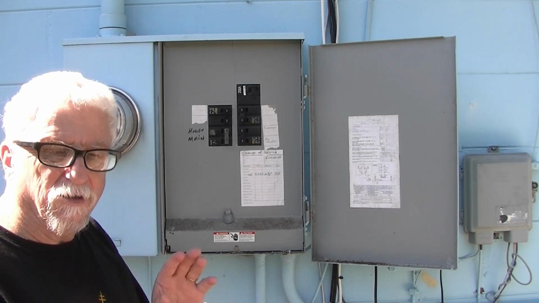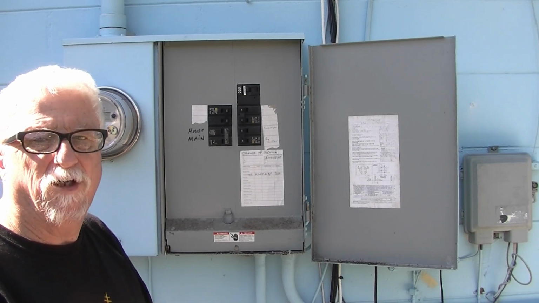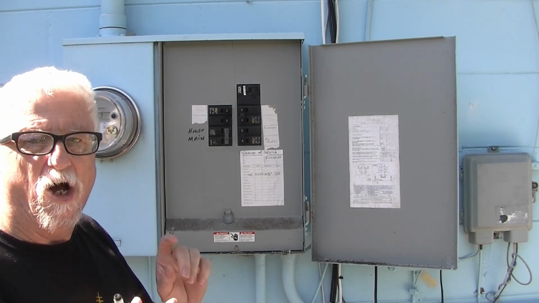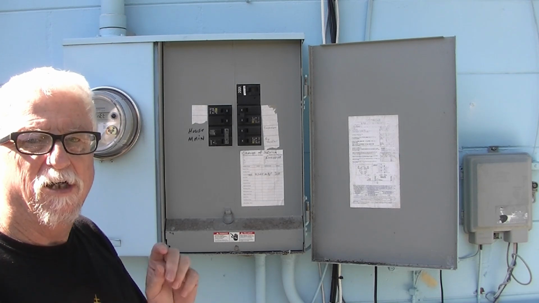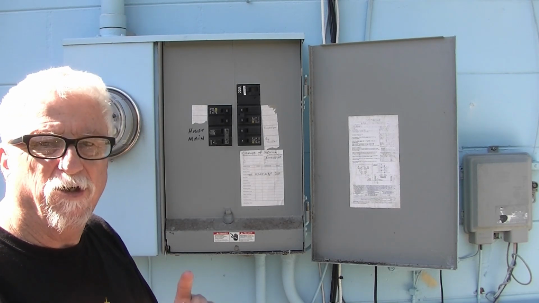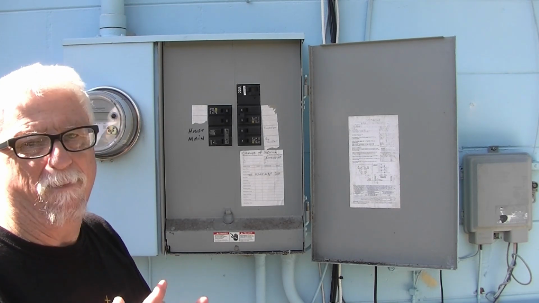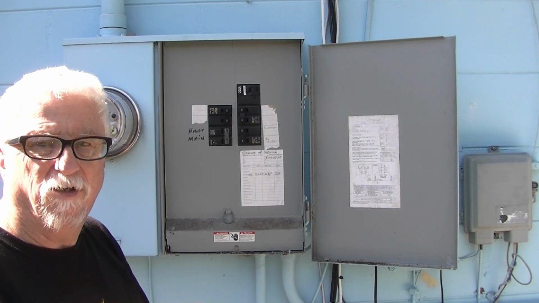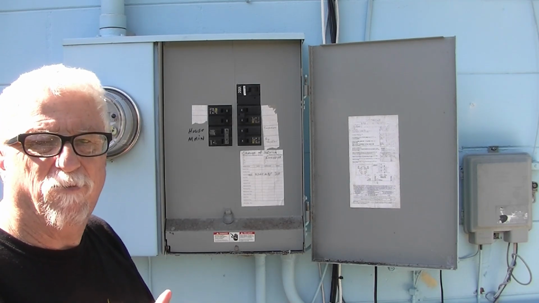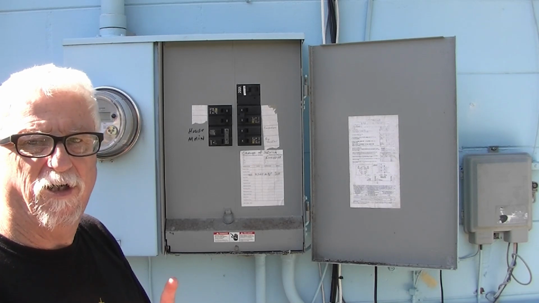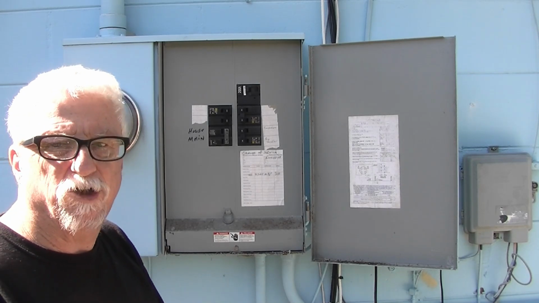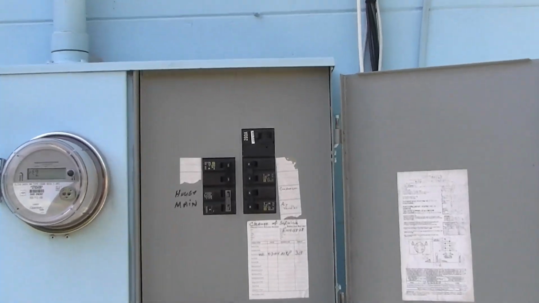You have to do the calculations, but you can do so many light fixtures and so many outlets on one 15 amp breaker. And then like a refrigerator, you should have it on like a 20 amp breaker, and it should be dedicated to the refrigerator. The same thing with air conditioners. They should be on a dedicated line and not shared with anything else.